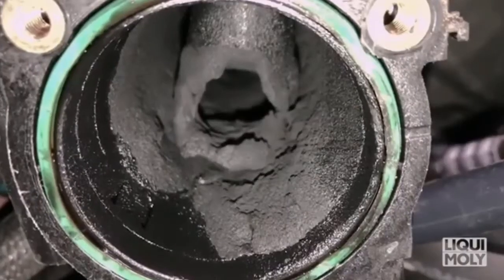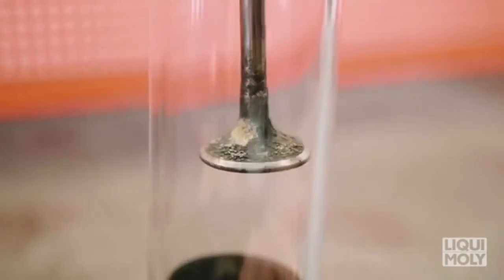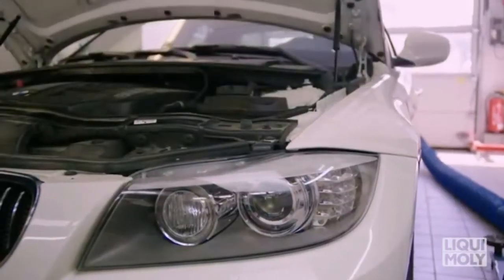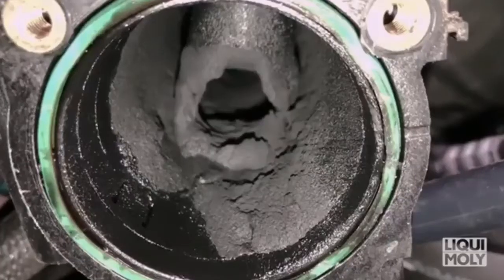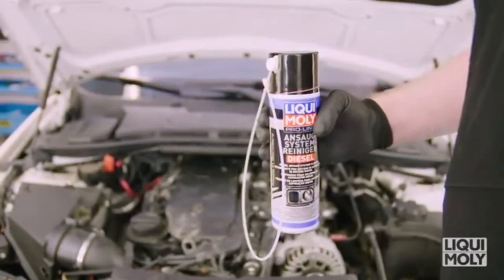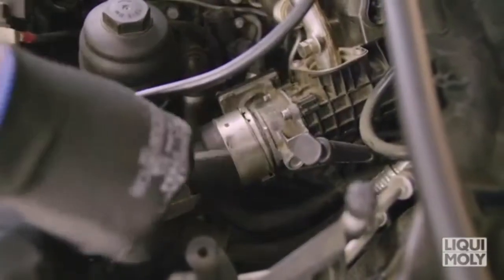These deposits building up inside the EGR valve, intake manifold, and on intake valves can, over time, lead to expensive failures and costly repairs. In order to counteract the formation of deposits, we recommend the intake system be cleaned at every service with Liqui-Moly Intake System Cleaner Diesel. To do so, please proceed as follows.